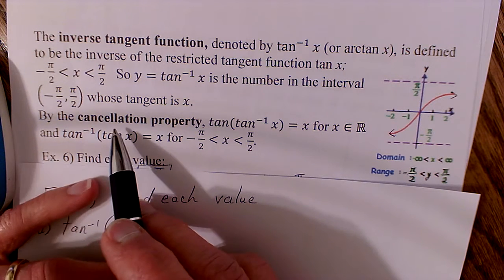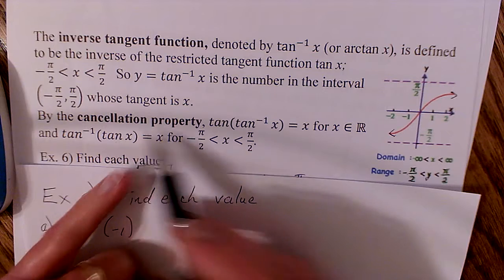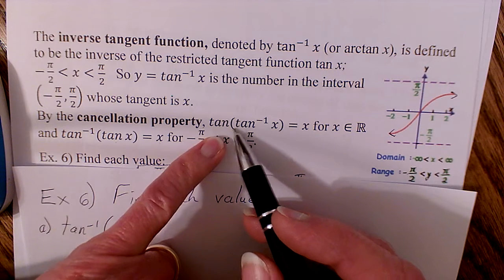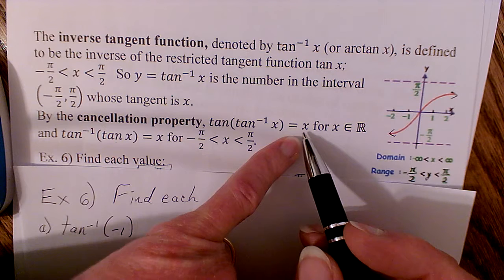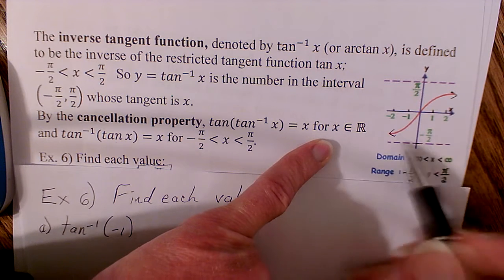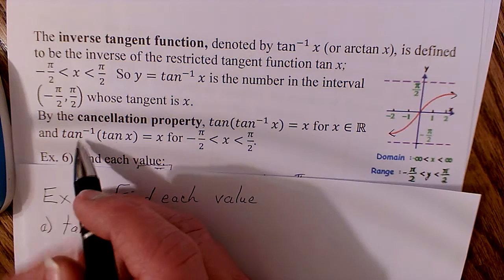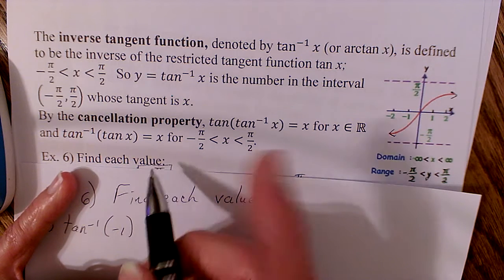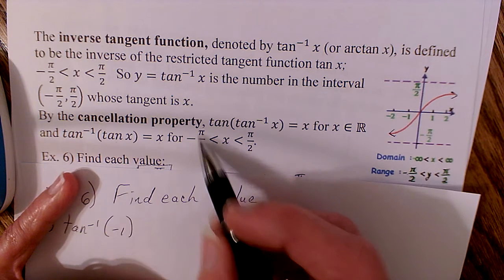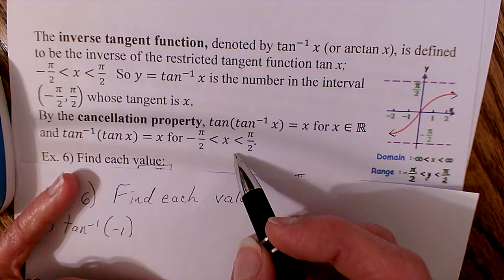But the inverse tangent function is also going to have a cancellation property when it works with the tangent function. So when we take tangent and plug in inverse tangent x, then we're going to get x, if we took an x that's anywhere in the real numbers. When we go the other direction, inverse tangent acting on tangent of x, we're going to get x as long as we were only plugging in a value between negative pi over 2 and pi over 2.